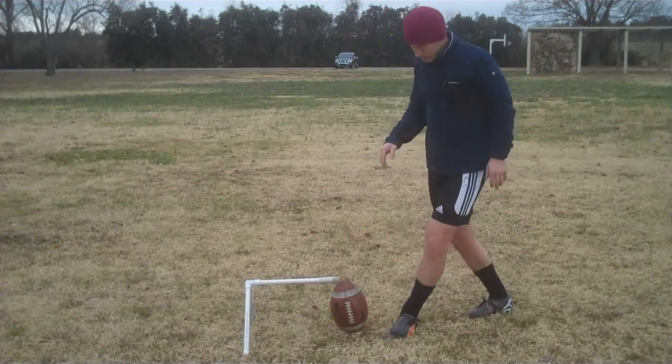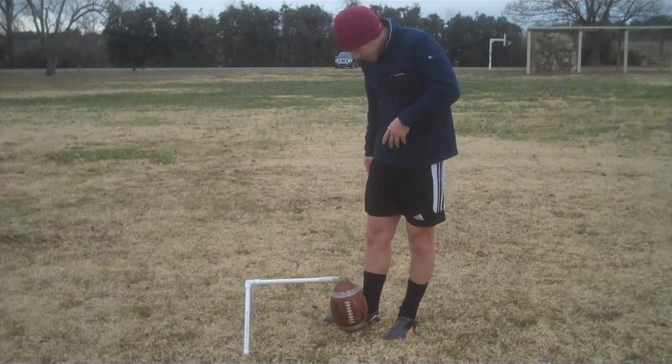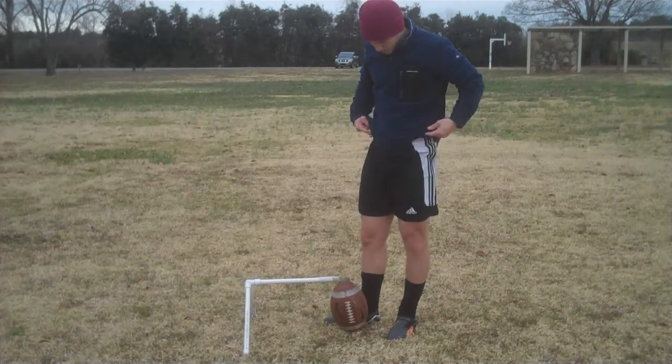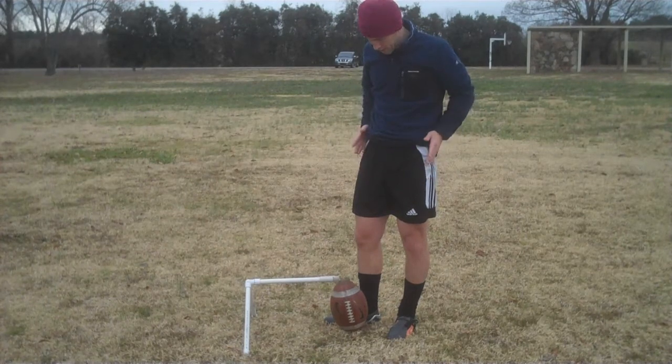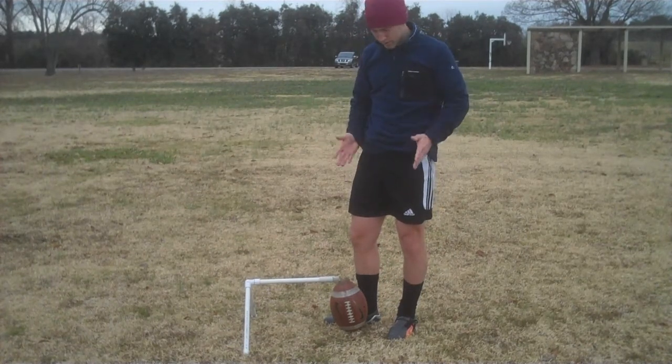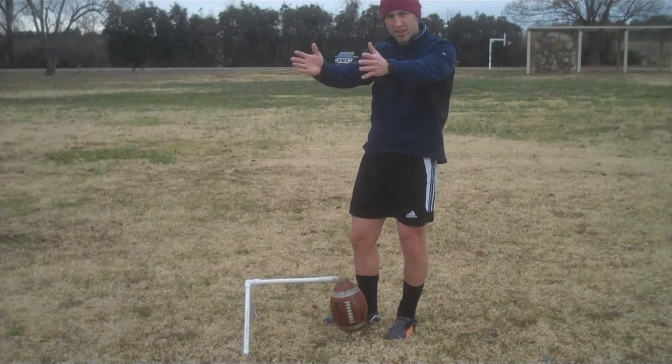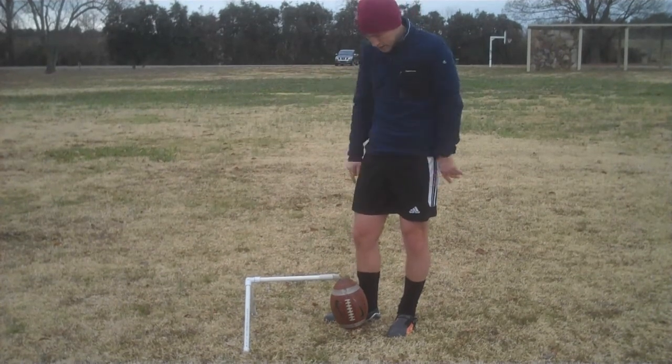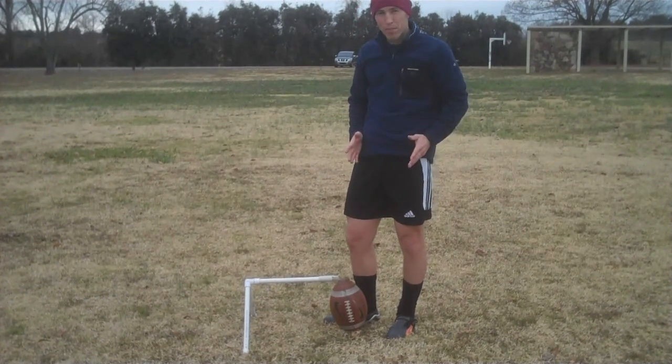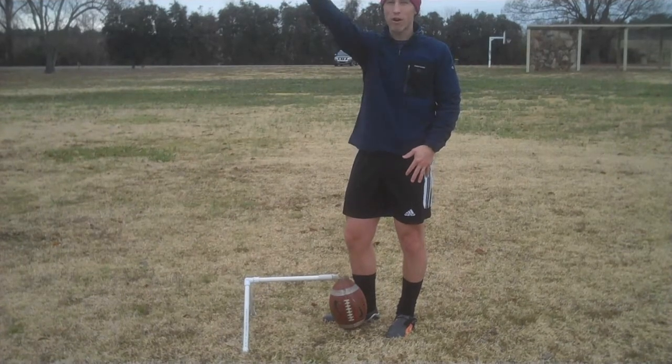Can't lock my foot out, down and out, because I don't have room. It kind of rolls off my ankle. If you notice what ends up happening, even me standing here, my hips, in my kicking position, are blocked out to the right. So a lot of times when I'm narrow like this, I'm going to block out, and the ball's going to drift wide right on me.